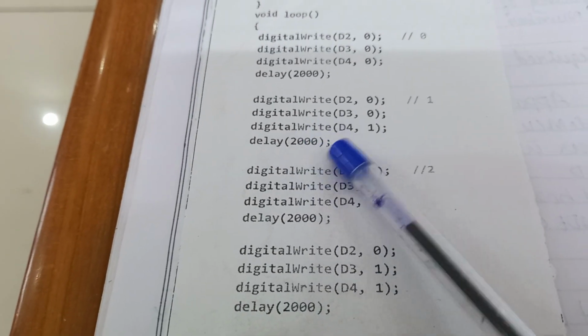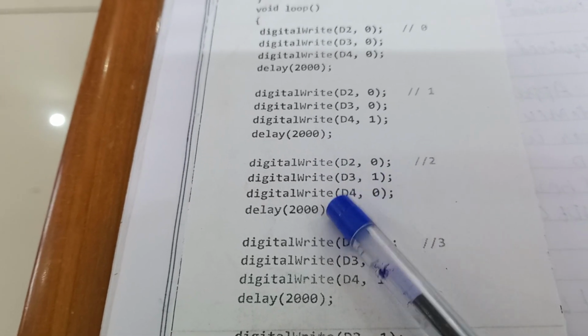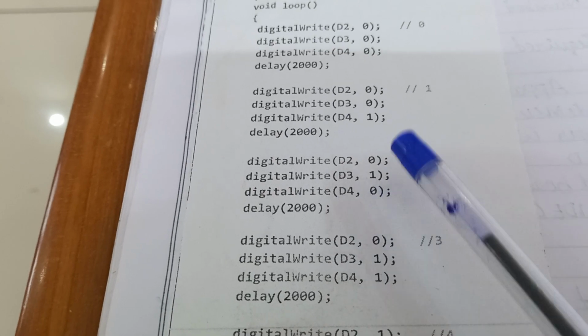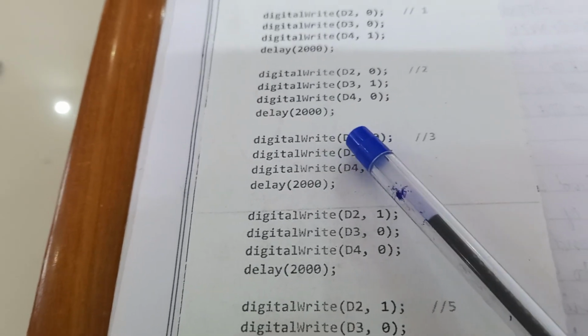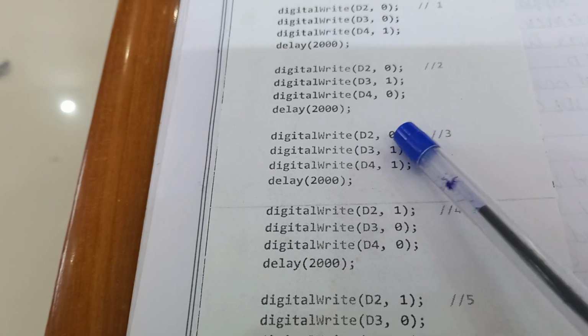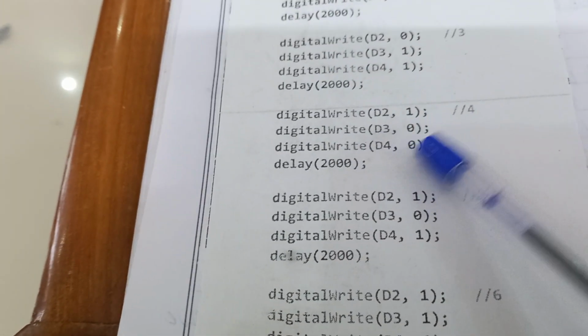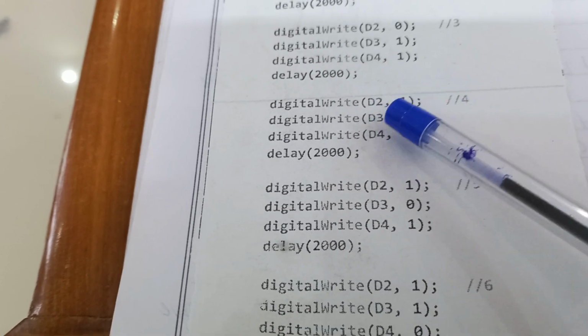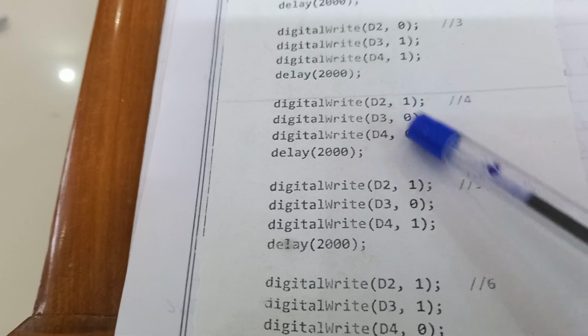Now again after 2000 milliseconds, set D2 to 0, D3 to 1, D4 to 0. It displays number 0, 1, 0. That is number 2. After 2000 milliseconds, set D2 to 0, D3 to 1, D4 to 1, 0, 1, 1. That is number 3. After 2000 milliseconds, D2 to 1, D3 to 0, D4 to 0. It displays 1, 0, 0.